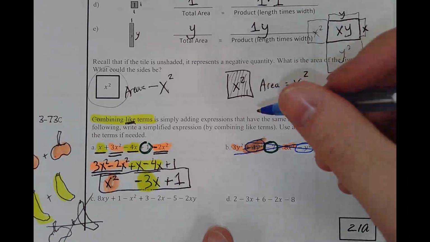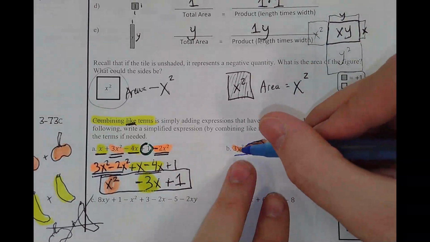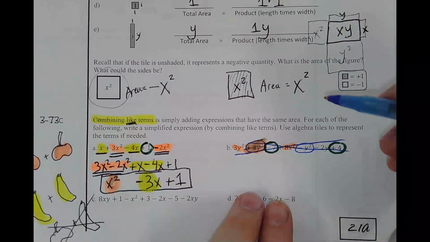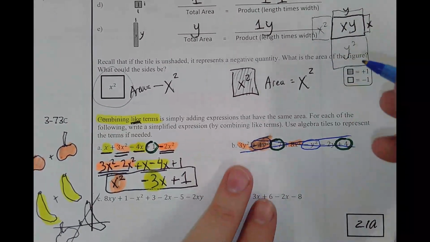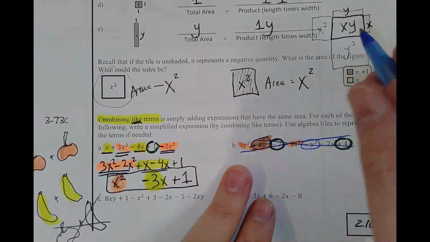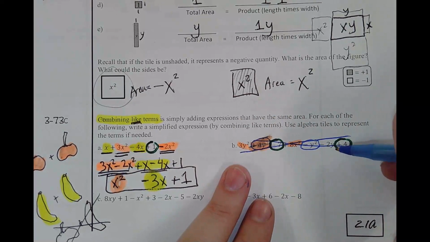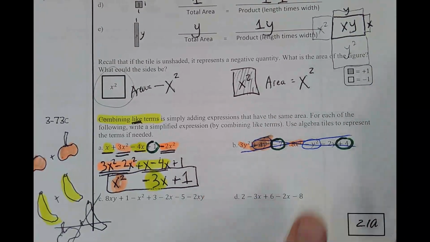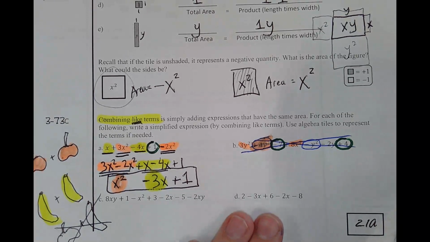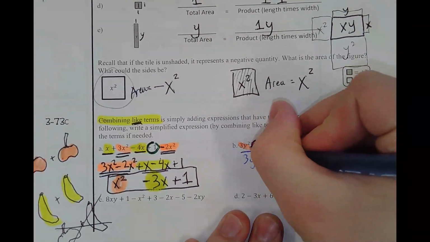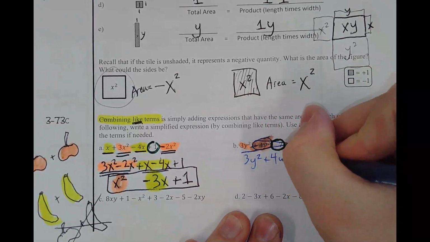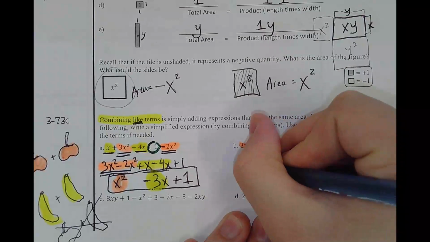I do want to point out I did try letter B and I messed up the colors a lot. So it's pretty important if you do notice something like letter B where it has y squareds, x squareds, y, x, and numbers that you can just simply keep them underlined. For example, 3y squared and 4y squared, you can underline them once.